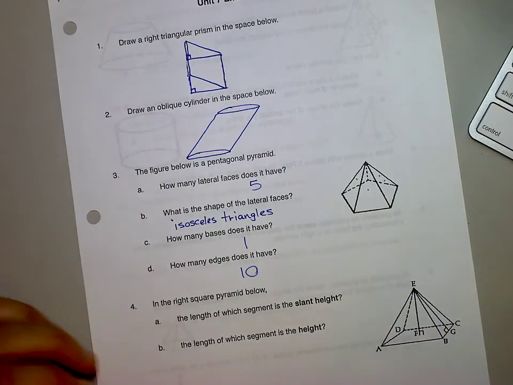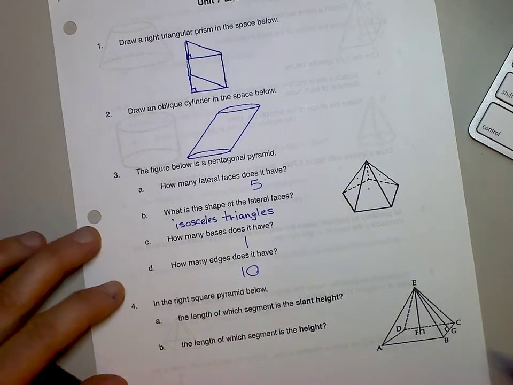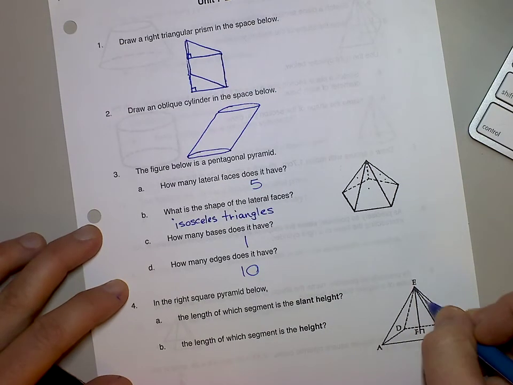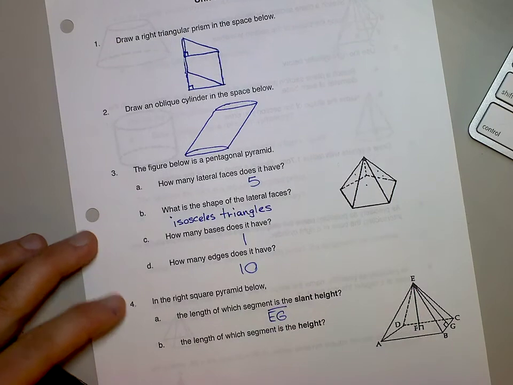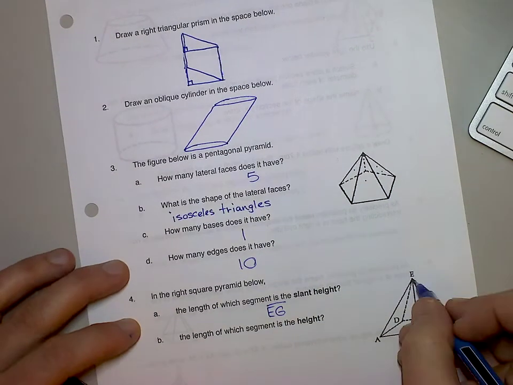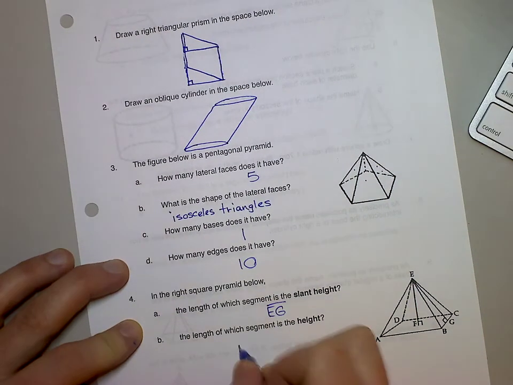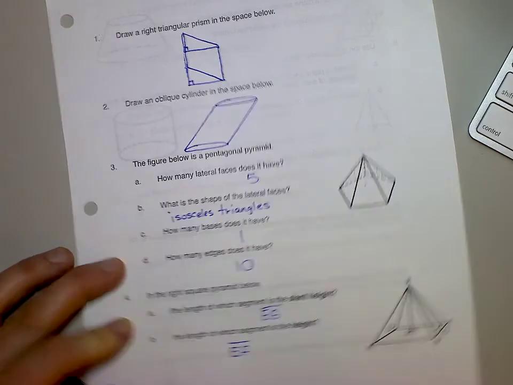Number 4, in the right square pyramid, the length of which segment is slant height? Slant height goes down a lateral face, so that would be EG. The length of which segment is the height? That goes straight from the vertex to the center of the base, so that would be segment EF.